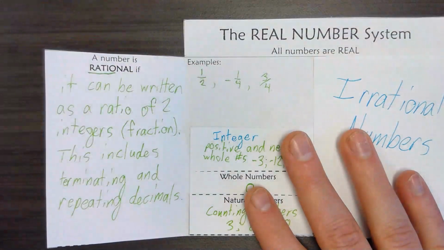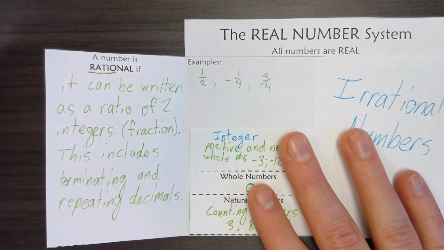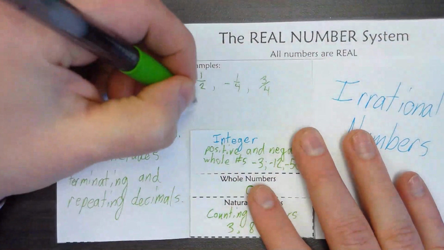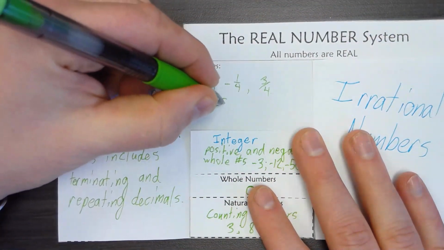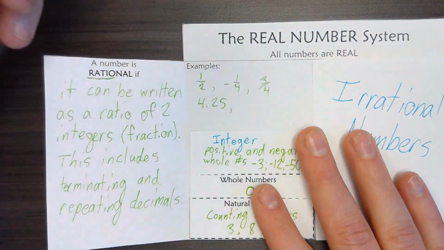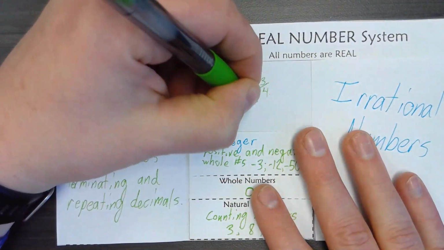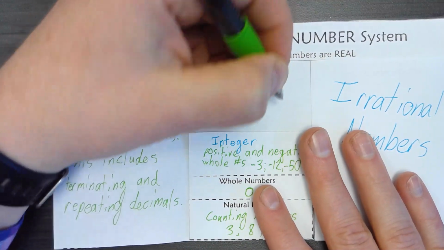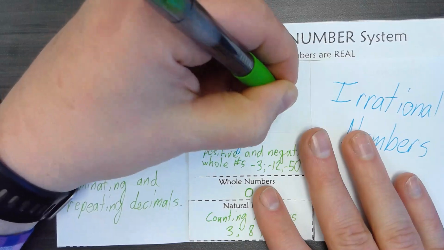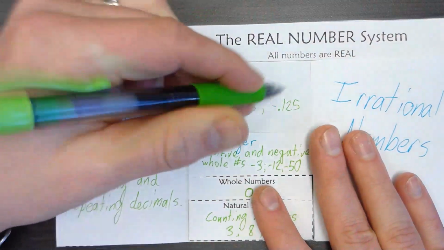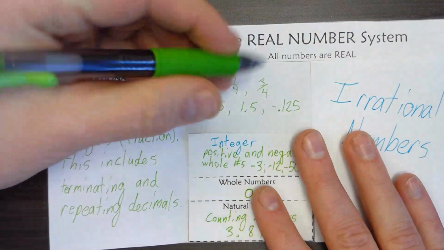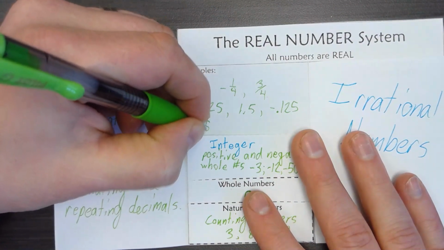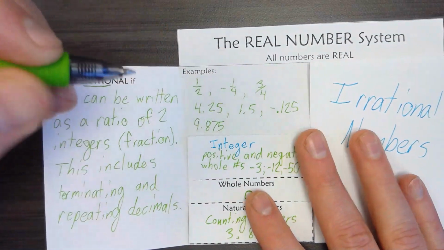So any decimal that stops, it doesn't continue on. For instance, 4.25 is rational. 1.5 is rational. What else do we have? We've got negative 0.125. That is rational. It stops. It doesn't continue on. We've got 9.875. That stops. That is a terminating decimal.